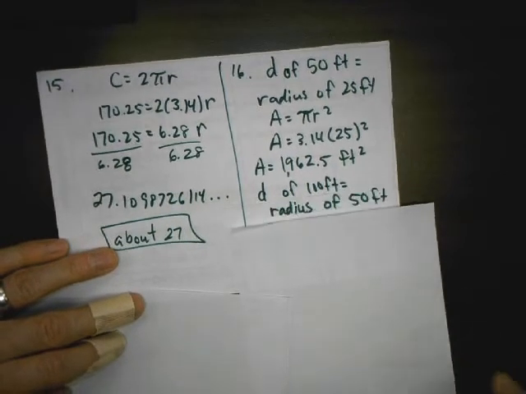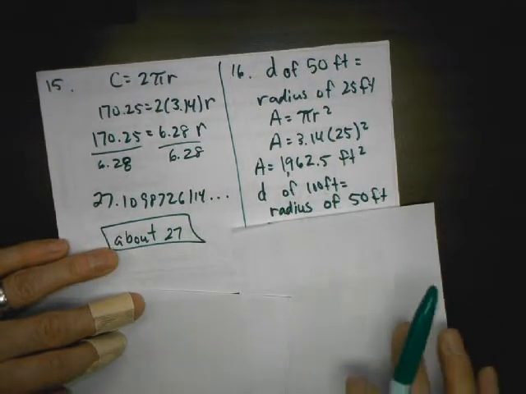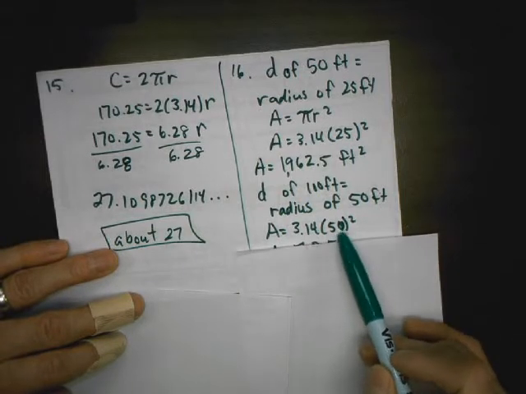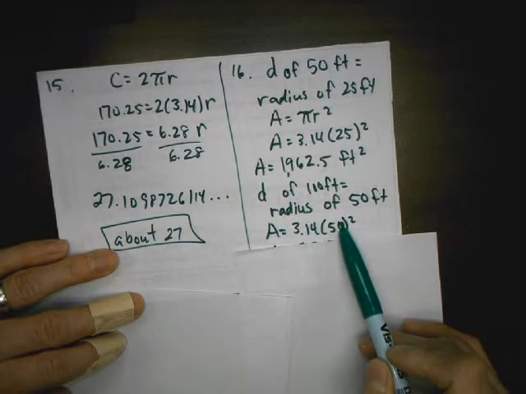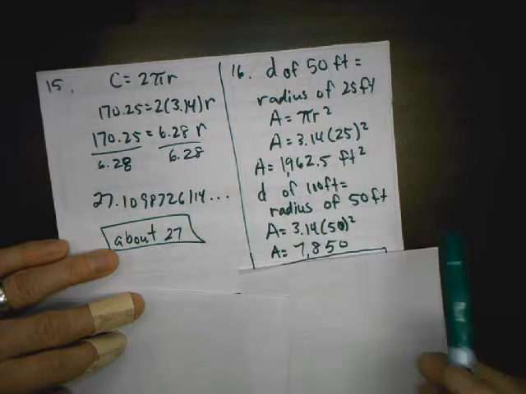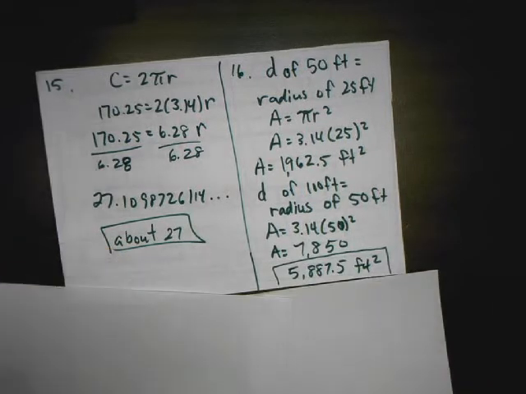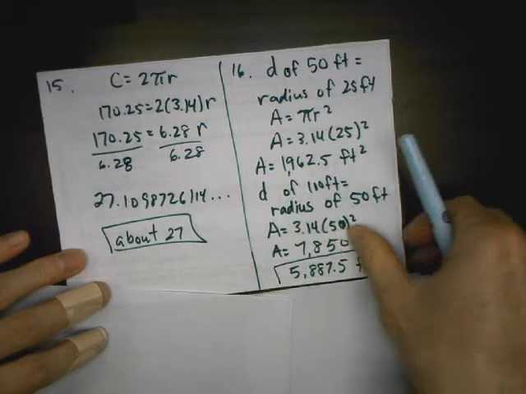Second circle, they give us diameter, so I convert that to radius, which is half of it. And again, I'm going pi r squared. I do 50 times 50 first in my calculator, then times 3.14. Then what I do with these two, if they want to know the difference, I just subtract them. That's the difference between those two.